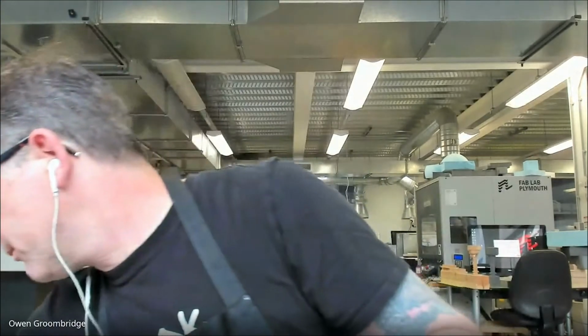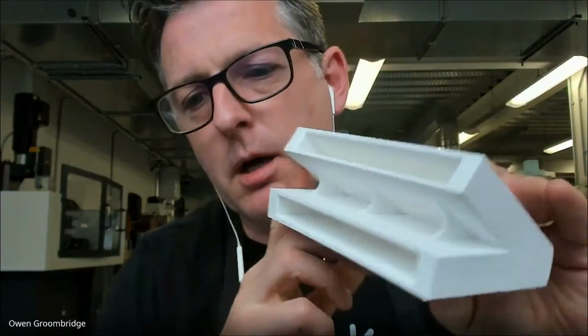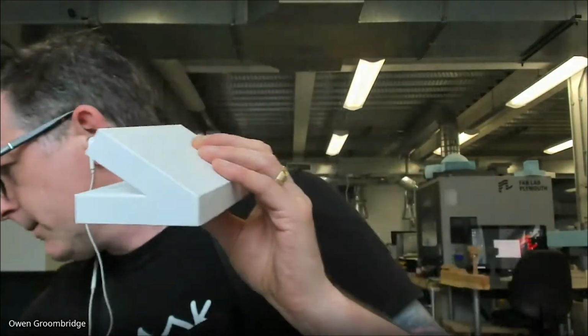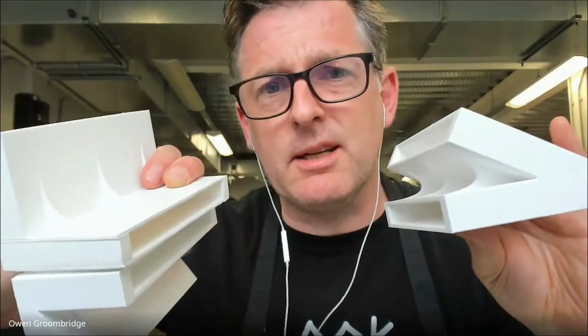So, for example, FDM printing, okay? These are FDM printed brackets that I've made. I've got 3 of them. They're for a cantilevered shelf that I want to put in the window. You can't see the window, it's behind you. All right, but it's a cantilevered shelf.